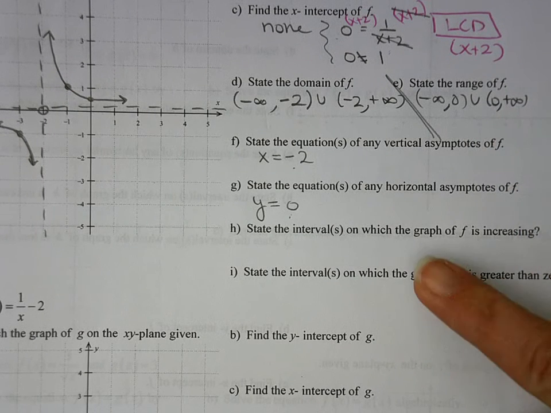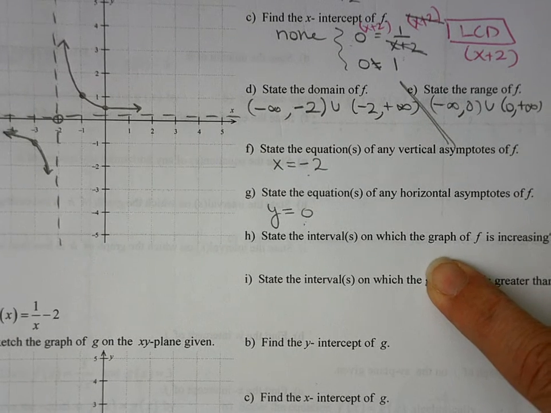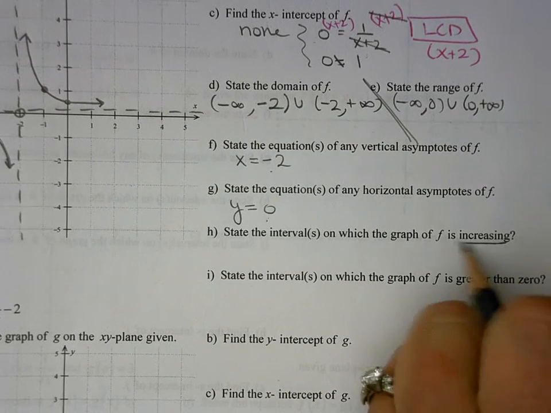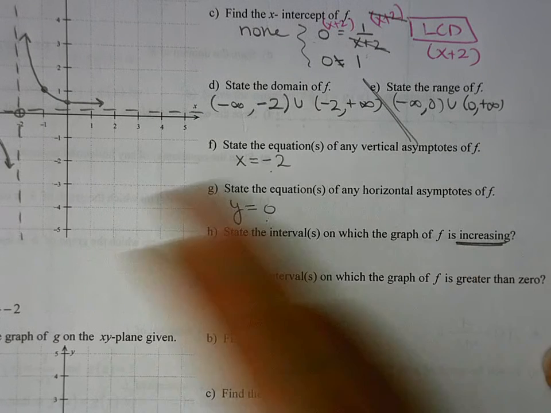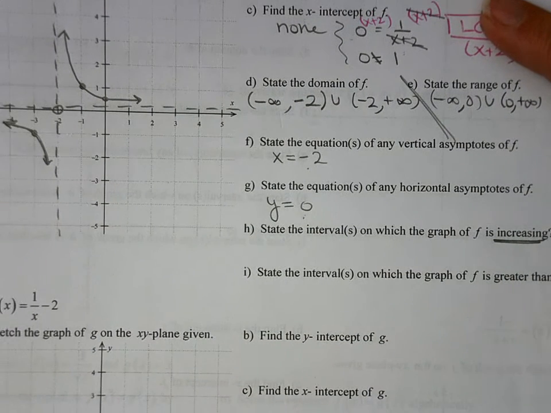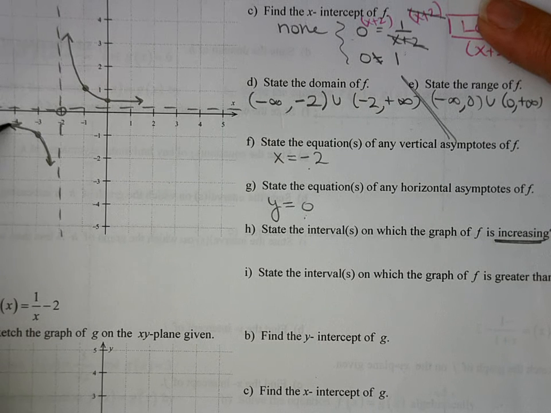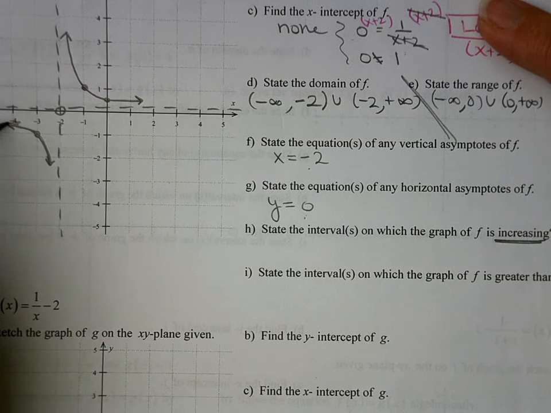Okay, and then let's go ahead and take a look at H. H is saying to state the intervals in which the graph is increasing. So remember, when we do increasing, we always read the graph from left to right. Ignore the arrows, right? Ignore the arrows, and then look at the graph itself. Okay, so increasing, I'm going to start on this graph here. I'm going to start on the far left, and I'm going to trace.